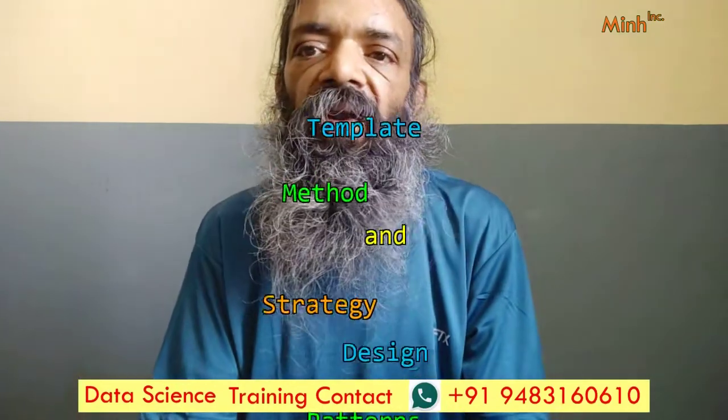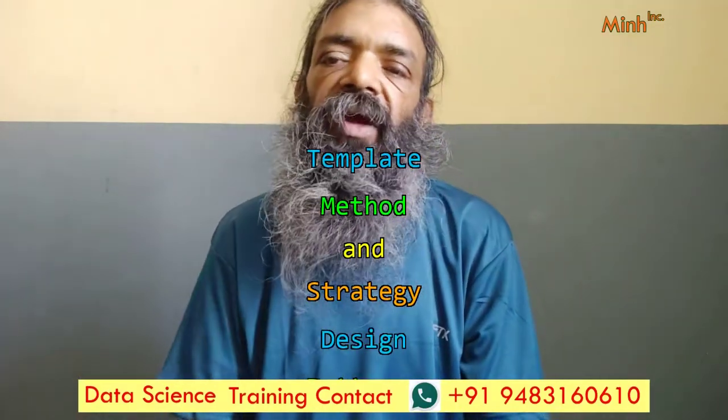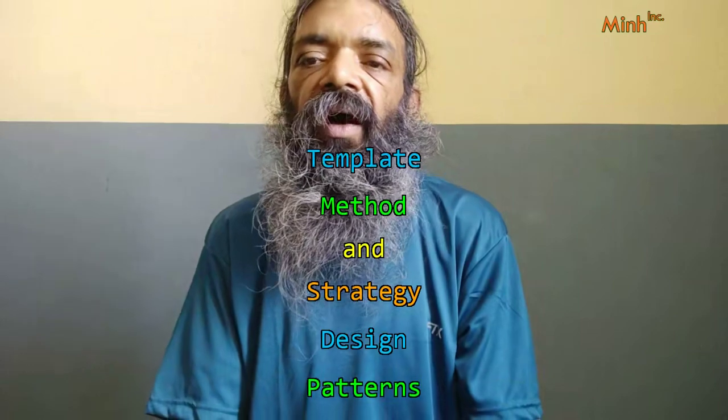We are in the phase of discussing similar design patterns, so we have come a long way now. We discussed decorator and visitor design patterns. We have also discussed mediator and observer design, and proxy and adapter design patterns.